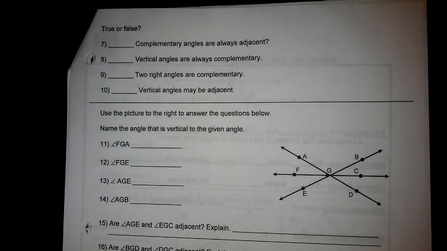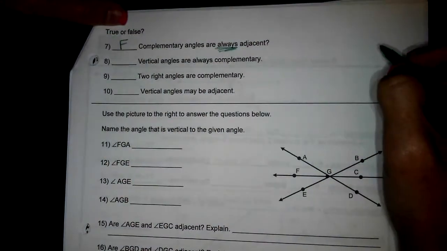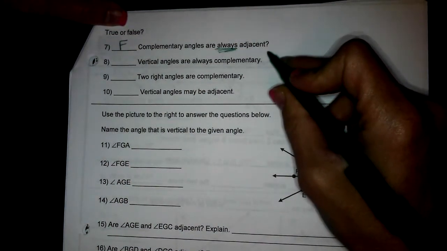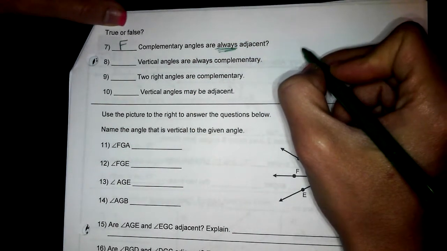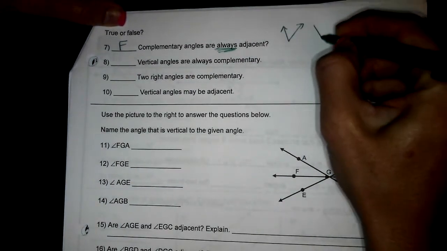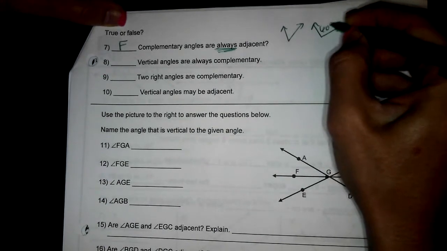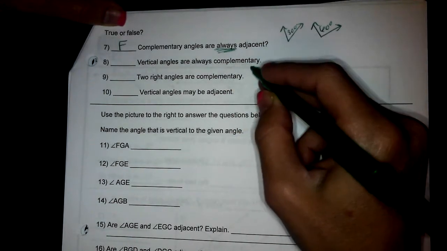Okay, so we have some true or false questions. And the very first one says, complementary angles are always adjacent. So now the key word here is always. So they're not always adjacent. So that's a false statement. Adjacent means that they would have to be next to each other in order for them to be complementary, and that's not true. To be complementary, they just have to add up to 90 degrees. So we could have like two separate angles. Like we could have an angle over here, and we could have like an angle over here, and maybe this was like 60 degrees, and maybe this is 30 degrees, and together it makes 90. Those could be complementary.